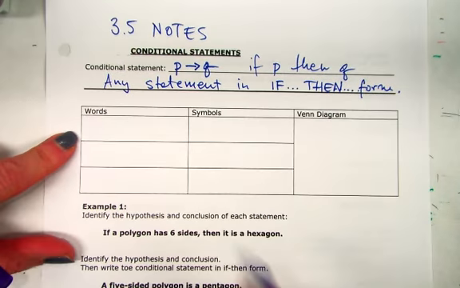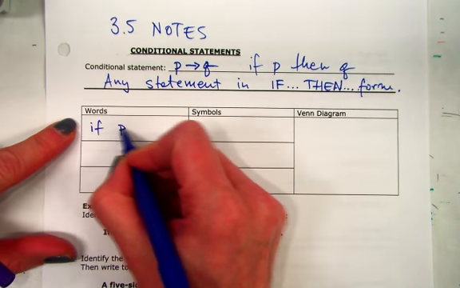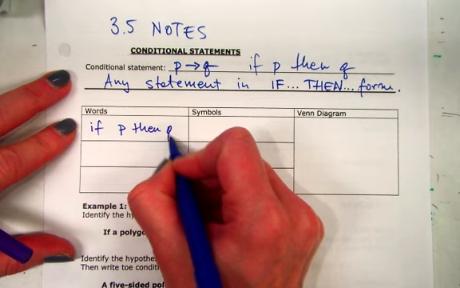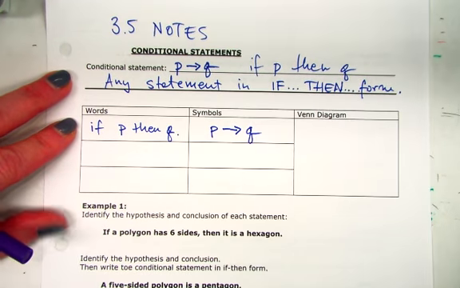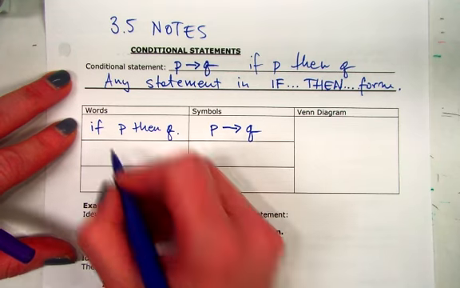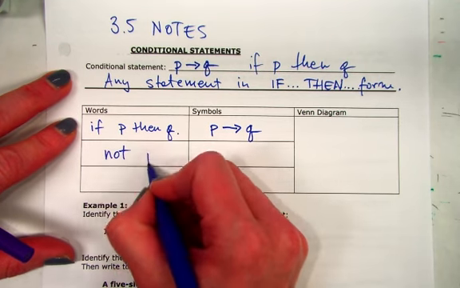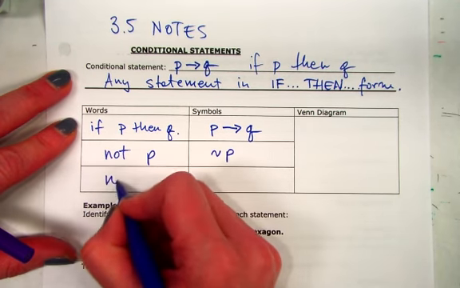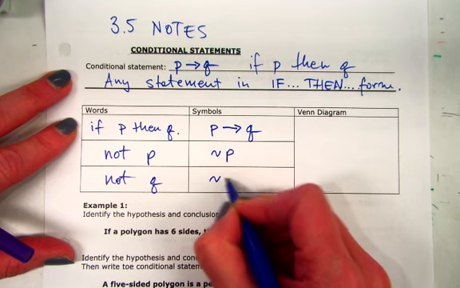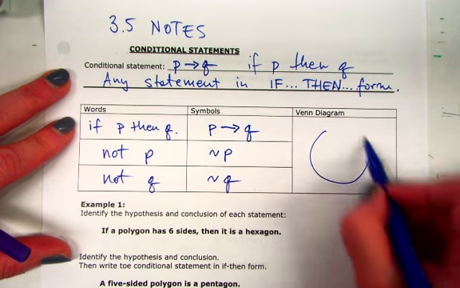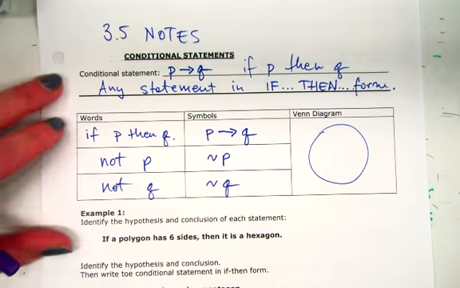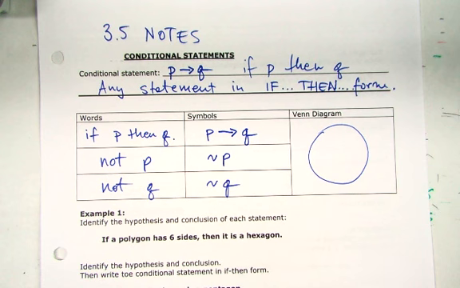So far we've already established if P, then Q. You guys know the symbols for it. And for section 3.5, we're going to be working with the negation, not P, and not Q. Okay, so those are the things we already know. Here's a Venn diagram. Do you guys not have this worksheet? Did I skip your table?